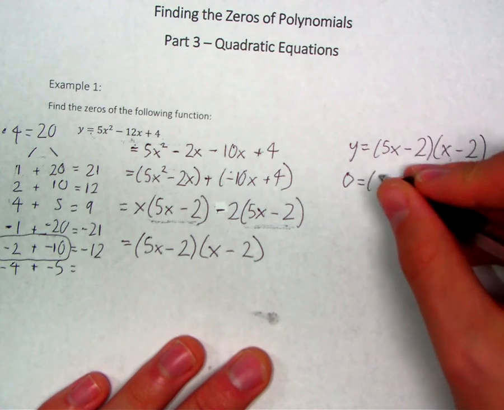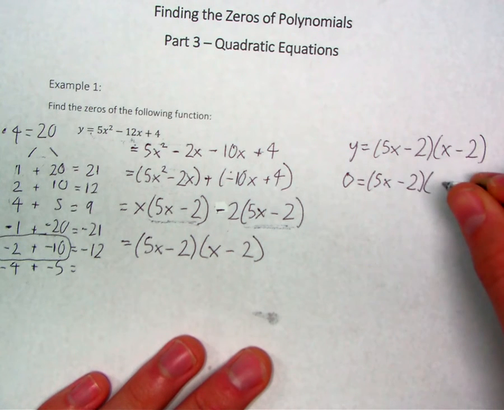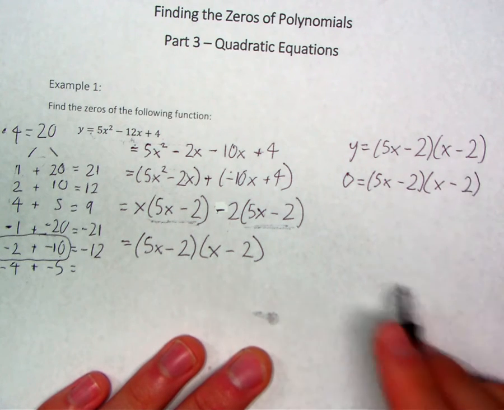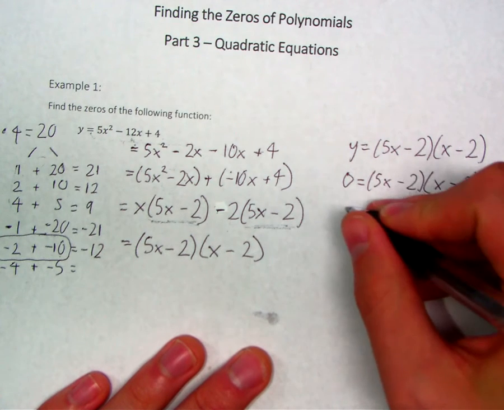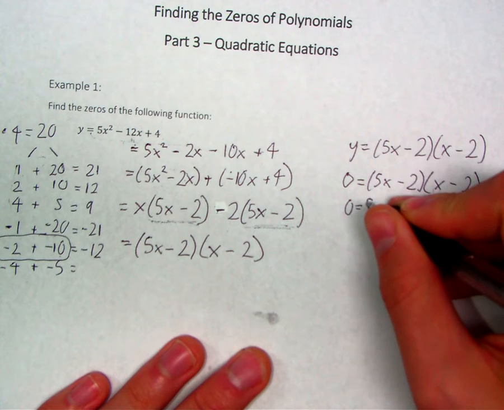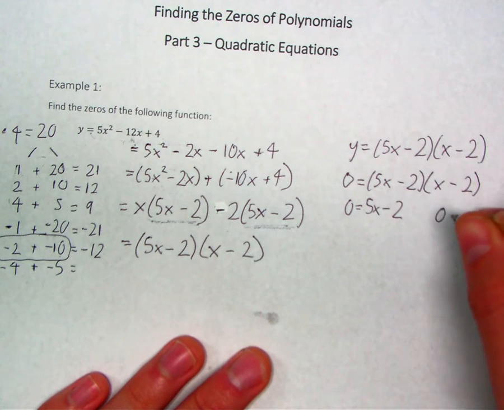How is it easy to find my x values? Well, since I have two linear expressions multiplied together, and since when you have multiplication and the answer is 0, all you need is one thing or the other thing equaling 0, I can set each of these linear expressions to 0 and solve them each separately.